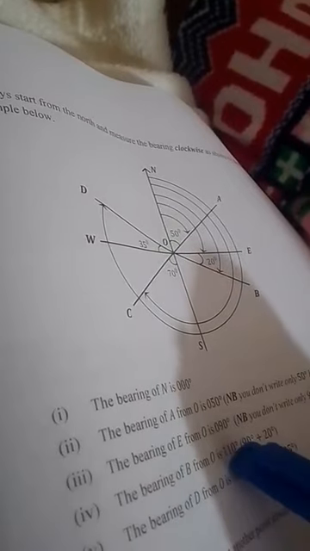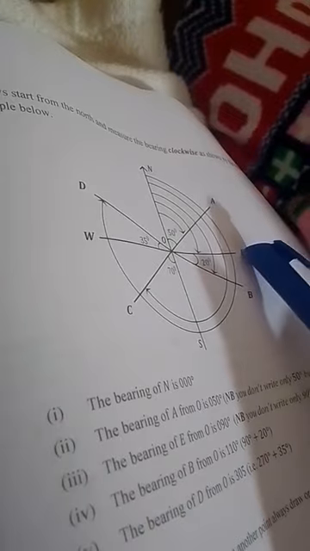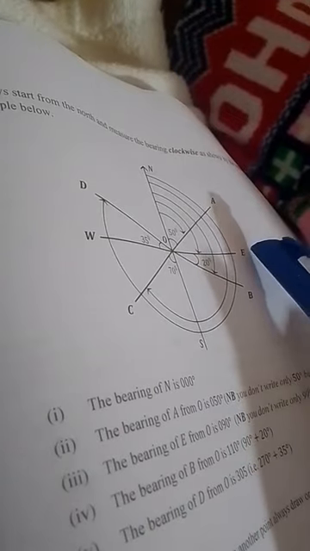The bearing of E from O is, where's E? E is this one. The bearing of E from O.